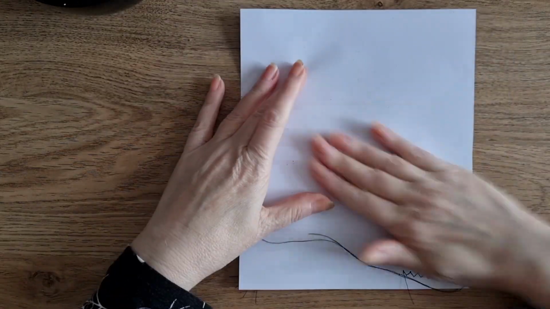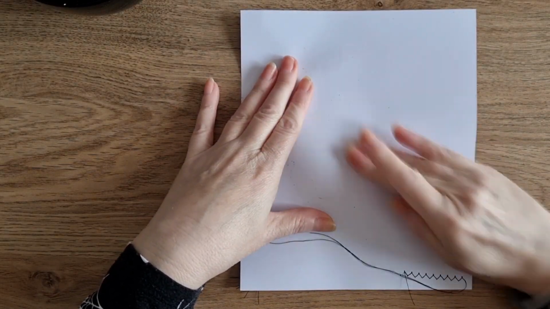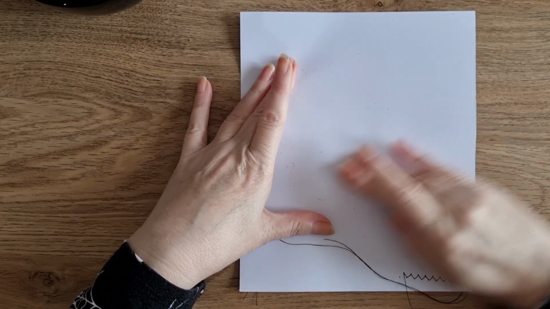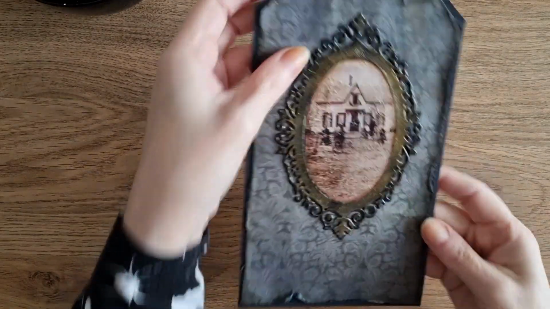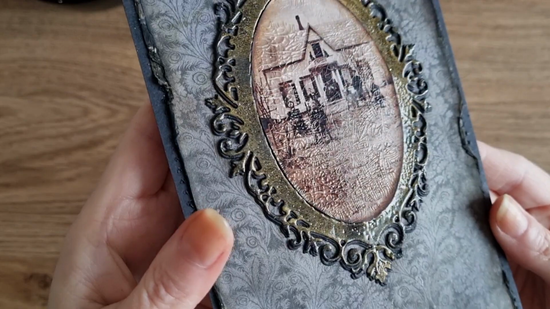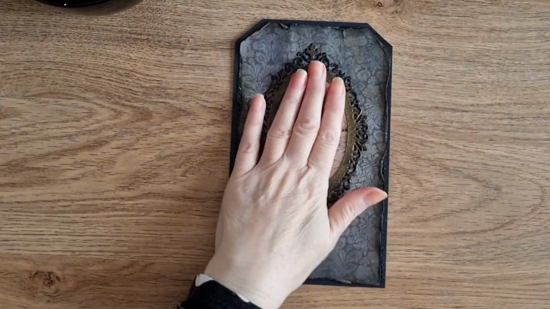I'm actually going to get a piece of paper and rub that, because I don't want to lift off any of that crackle paste, as it were. And so that is now in there. Oh, I love it. Love the effect.